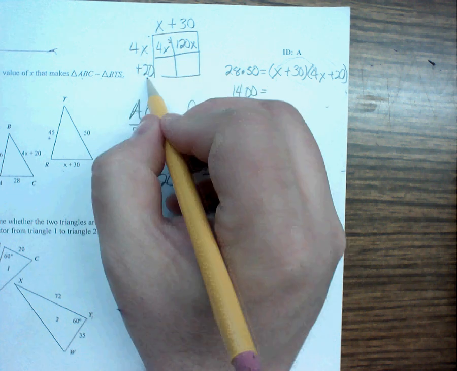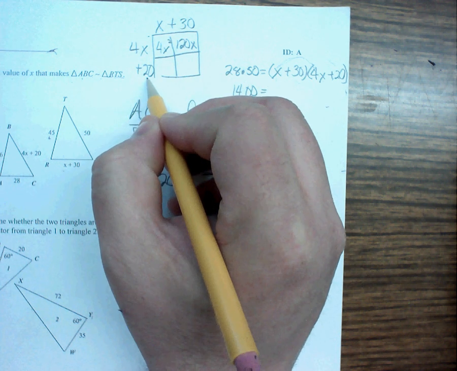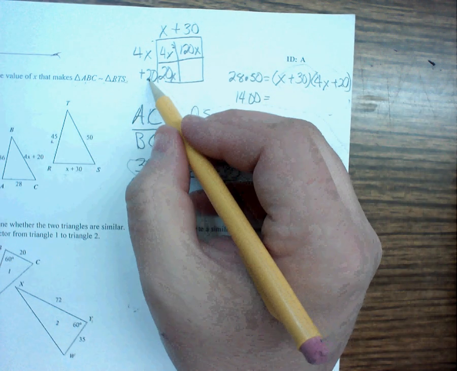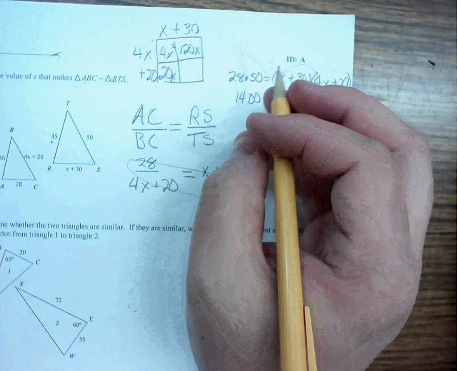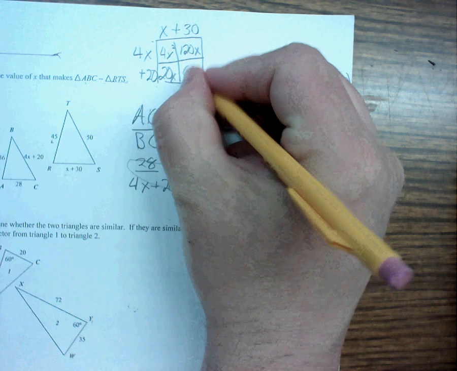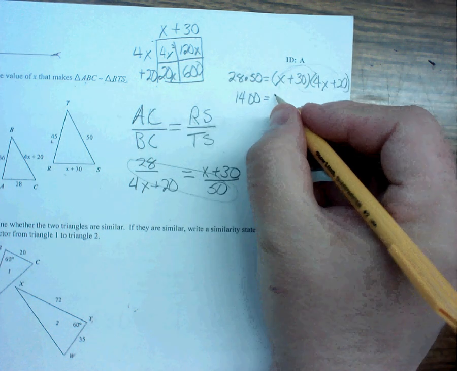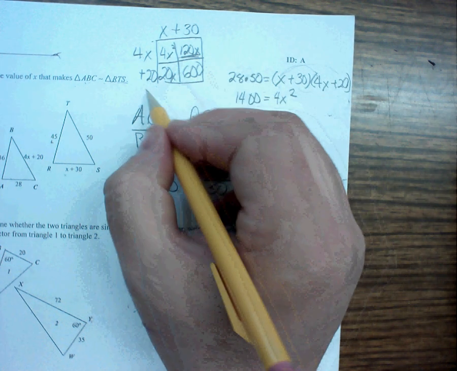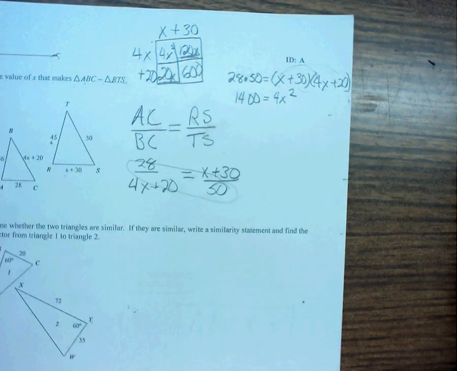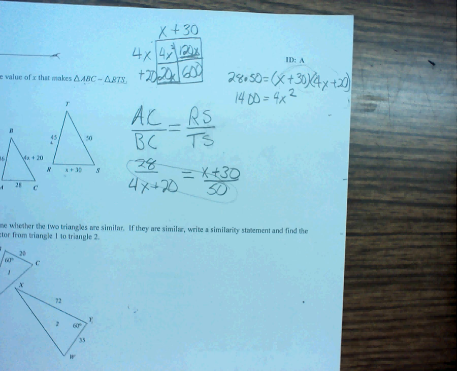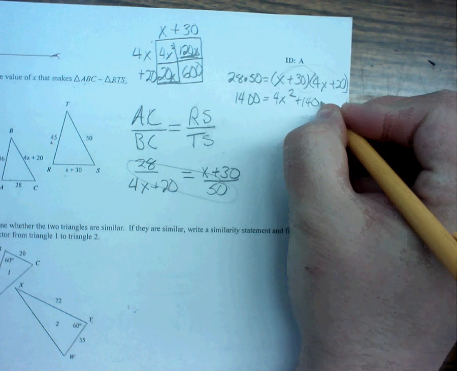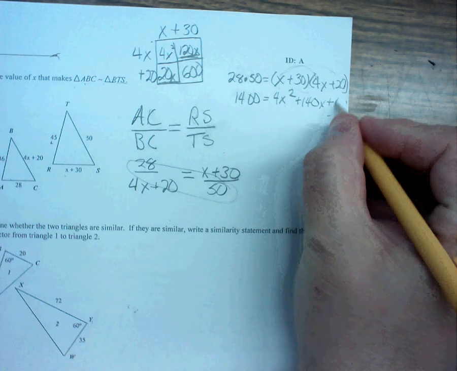What's x times 20? 20x. Very good. What's 20 times 30? 600. So that means all this equals 4x squared. Now this term and this term are like terms. What's 20x plus 120x? 140x. A positive 140x. And then we have a positive 600.